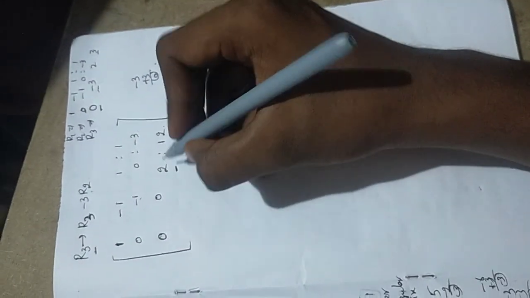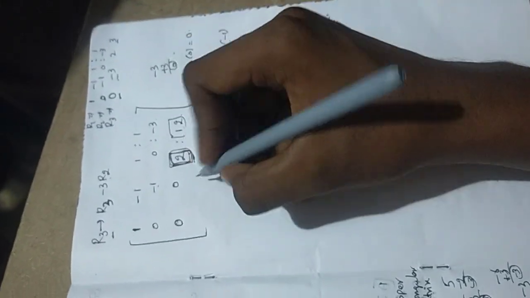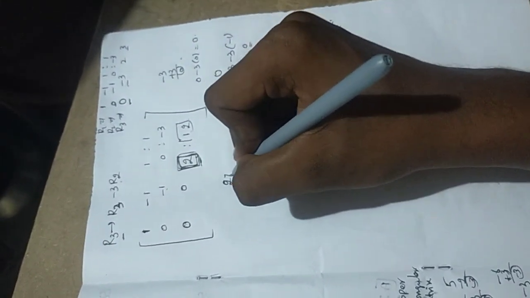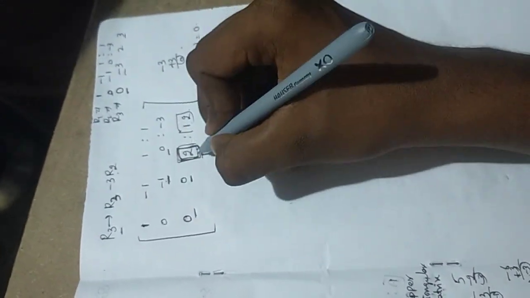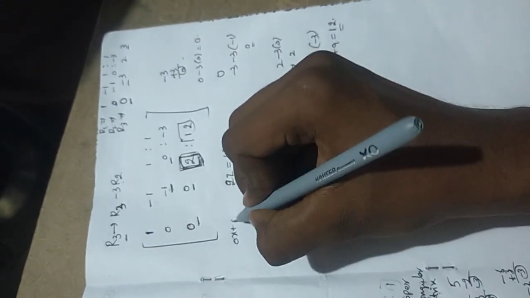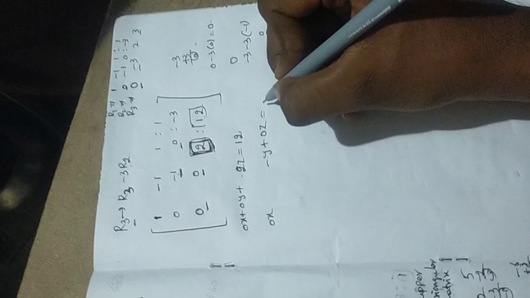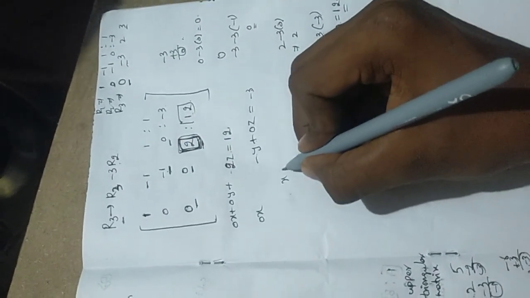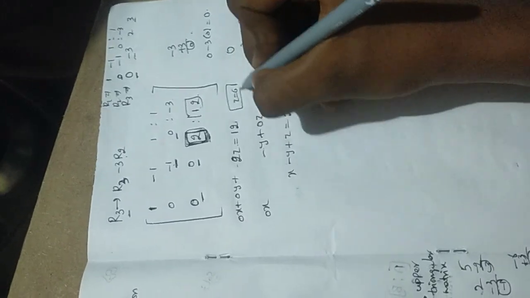Now we have to equate this. This is z. 2z is equal to 12. This is -y plus 0z. Here this is the coefficient of x, here y, this is z. So we write 0x plus 0y plus 2z is equal to 12, and then the next equation is 0x minus y plus 0z is equal to -3, and then the top one is x minus y plus z is equal to 1. First we get z is equal to 6.